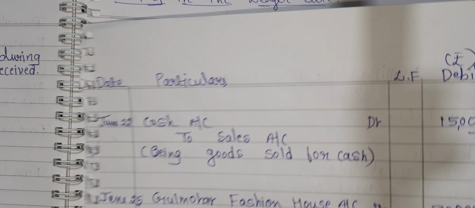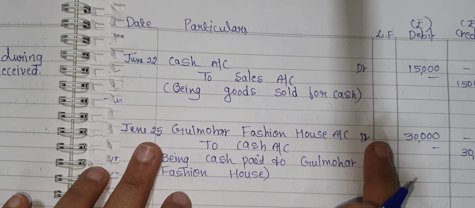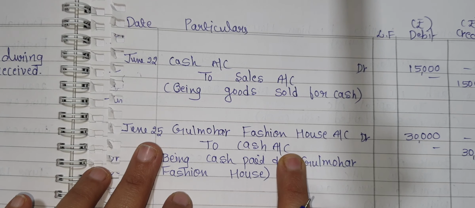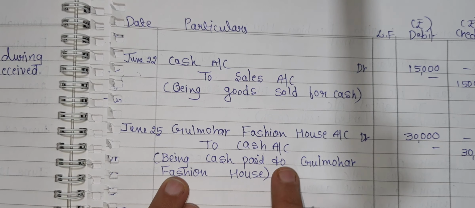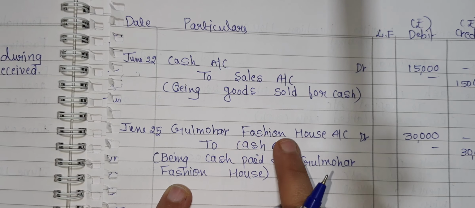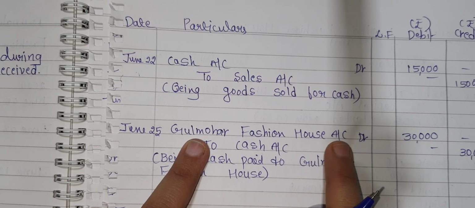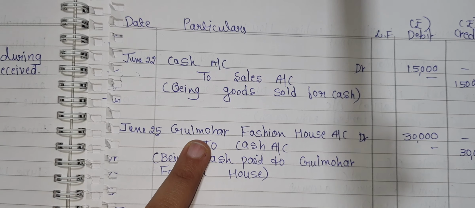Now next one. On June 25th, Gulmohar Fashion House account debtor to cash account. Means cash paid to Gulmohar Fashion House. Here we have already opened Gulmohar Fashion House account and cash account. So Gulmohar Fashion House account is debited.